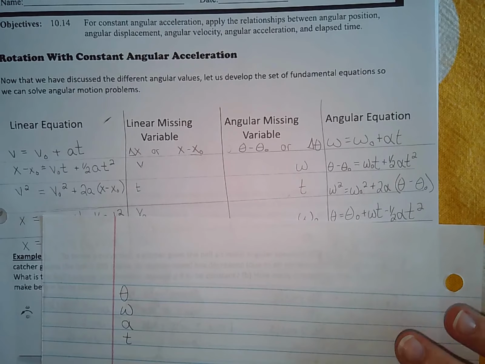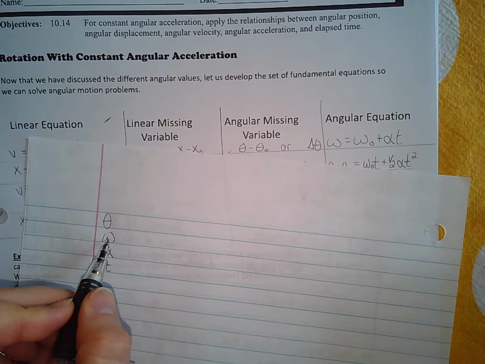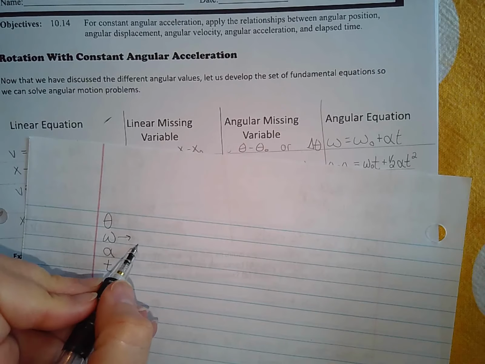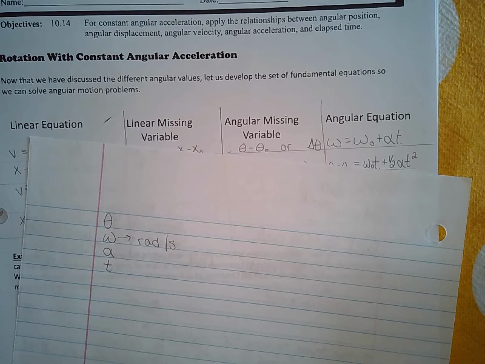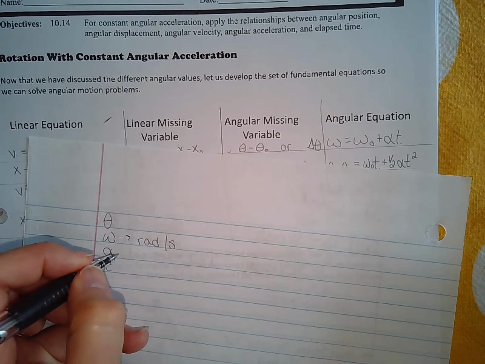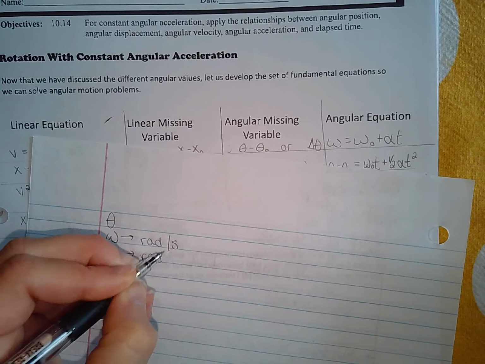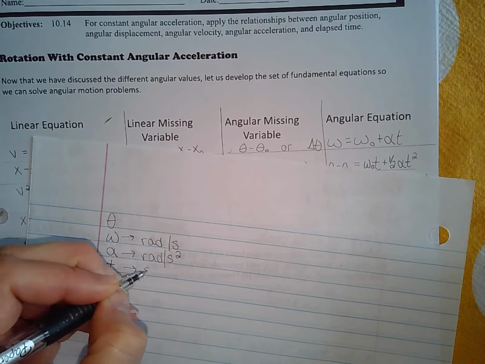All right. So these are our 4 main items that we need to remember what kind of units they have. Let's talk first about angular velocity. Angular velocity we measure in radians per second. Now, angular acceleration is very similar. It's radians per second squared, just like in linear, it was meters per second squared. Time is therefore in seconds.